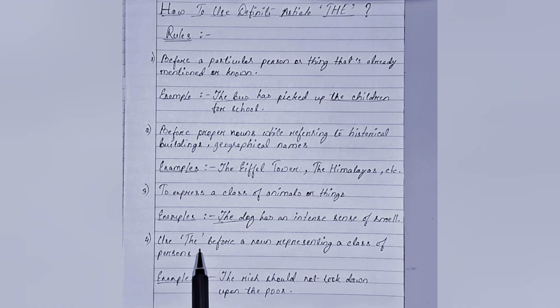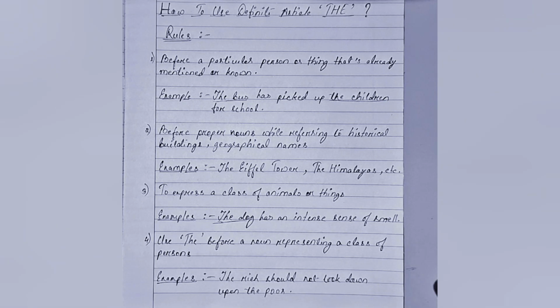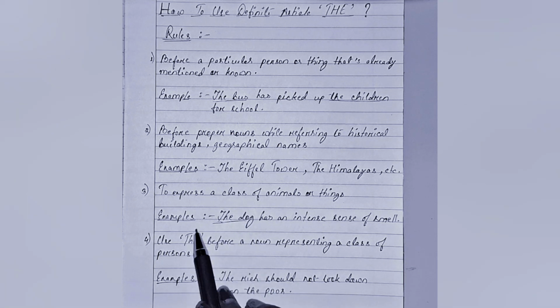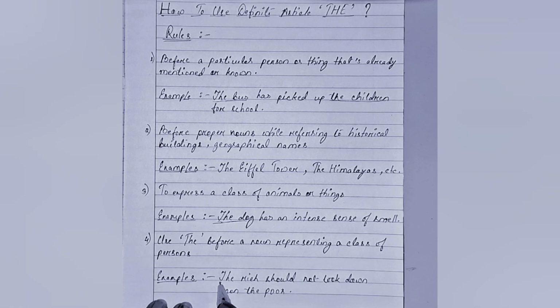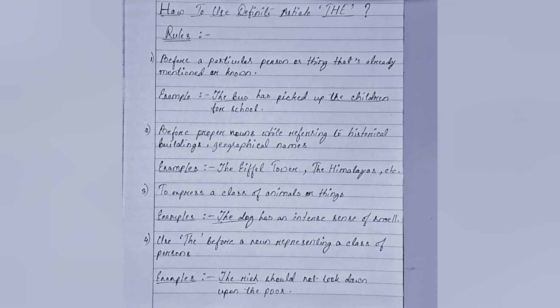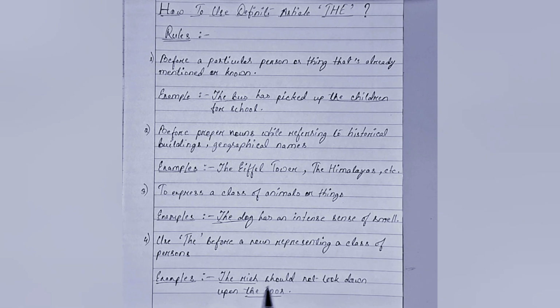Number 4: use "the" before a noun representing a class of persons. When a class of persons is represented, we use "the" before it. Here we use "the" before a class of animals or things; similarly, we use "the" before a class of persons. Example, the rich should not look down upon the poor. Here the rich is representing the whole class of rich people. Similarly, the poor is representing the whole class of poor people, so we are using "the" before poor.